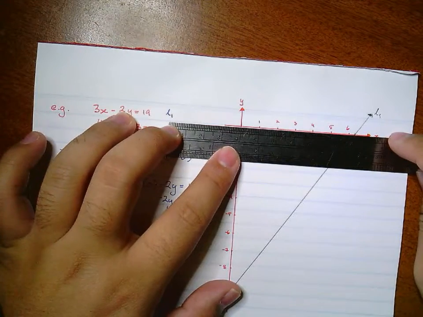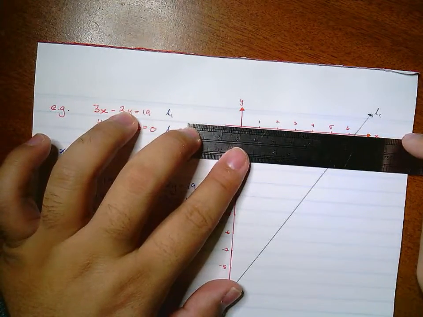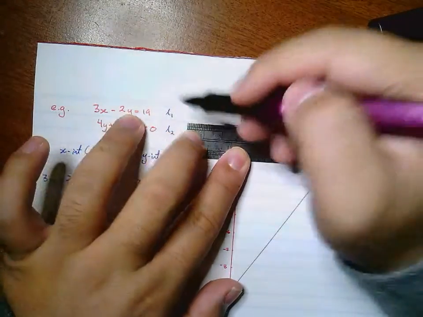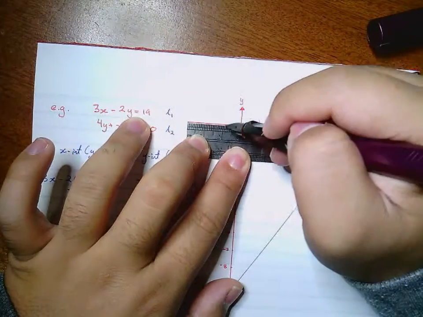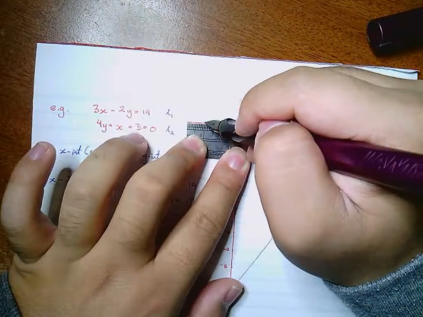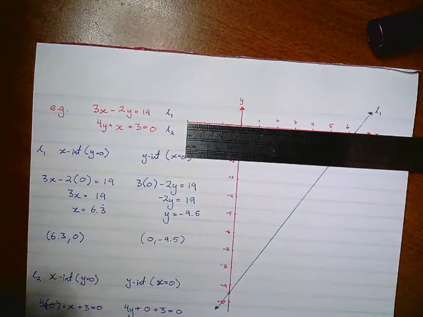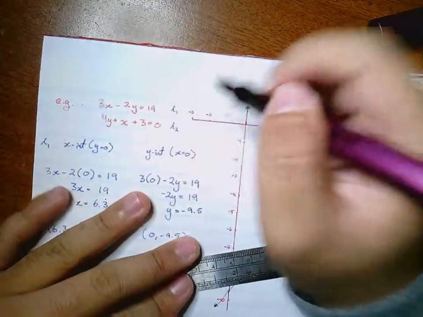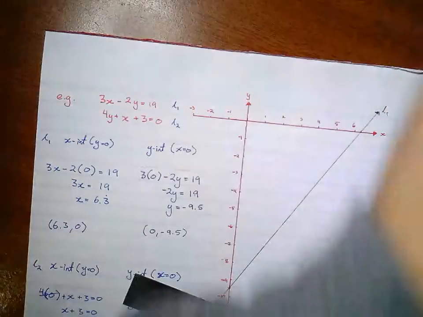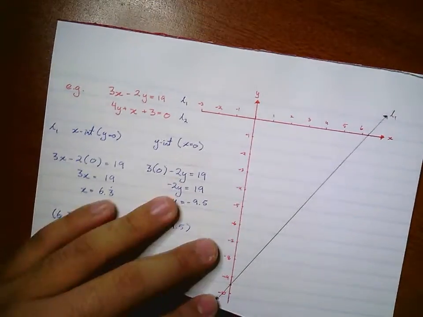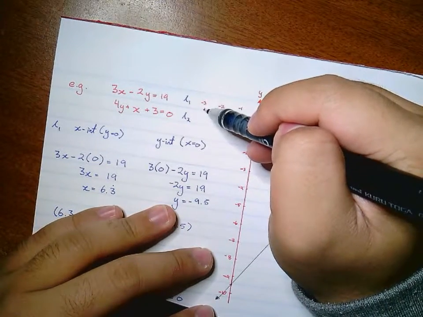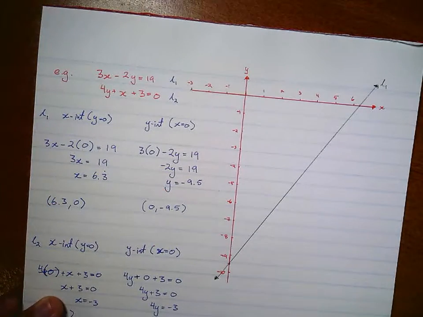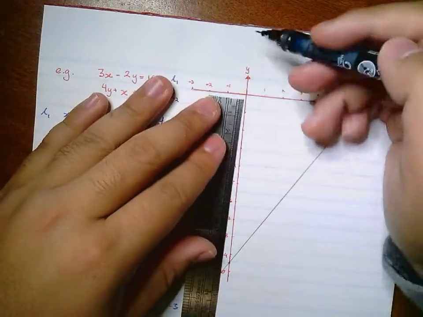So let's extend this line slightly. Oh, it's going to get a little cramped in here, but that's okay. All for the sake of getting the correct answer. 1, 2, 3. It's negative 1, negative 2, negative 3. So the points that we need are negative 3, 0 and 0, negative 0.75.